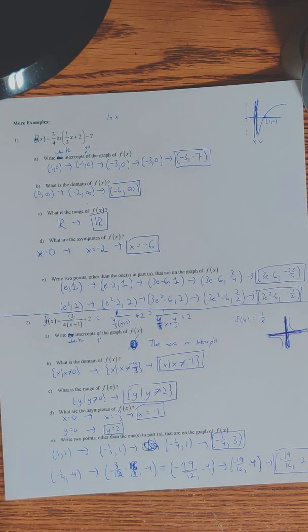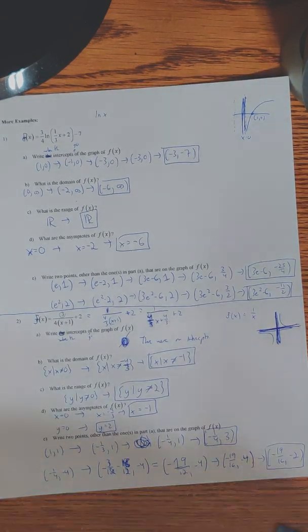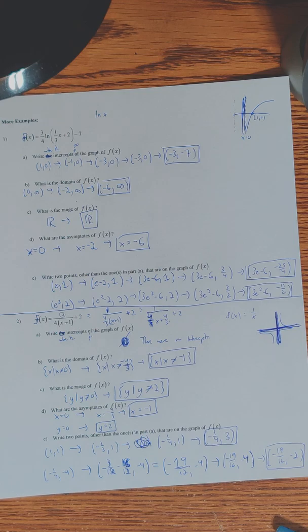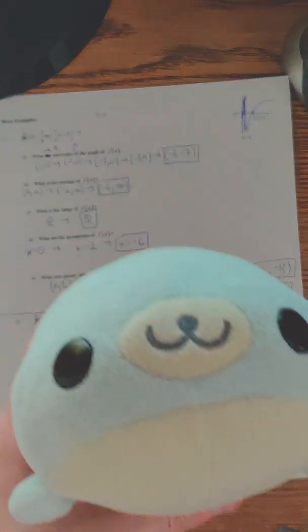Now you can do the assignment. And then that will be it as far as curve shifting is concerned. And as always, this gets the Cetron seal of approval.